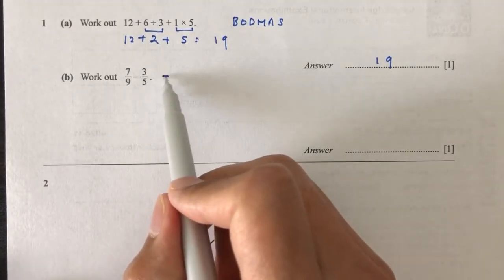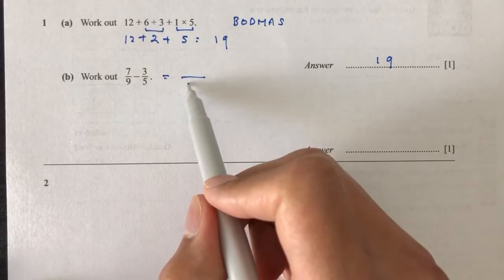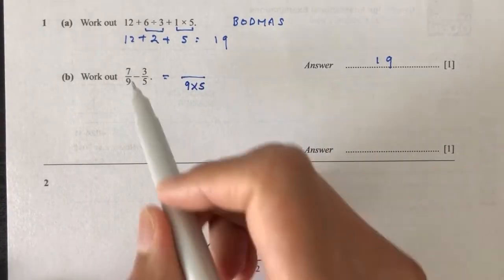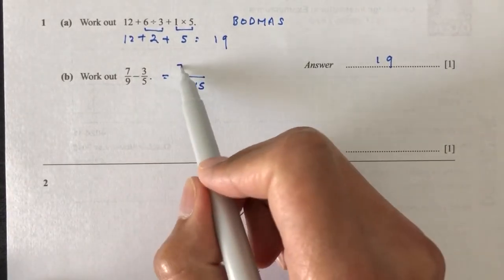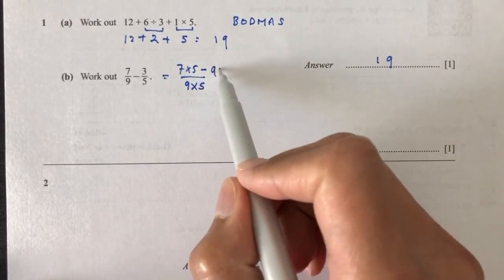Part B, work out the subtraction of those two fractions. So we realized that the bases are different. So we have to do LCM. So 9 times 5 for the base. And then we cross multiply. We have 7 times 5. Minus comes here. And then 9 times 3.